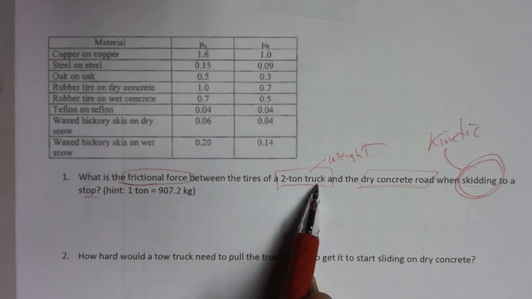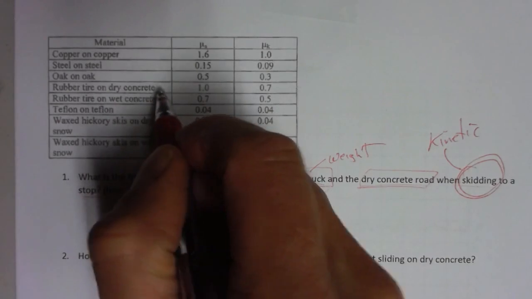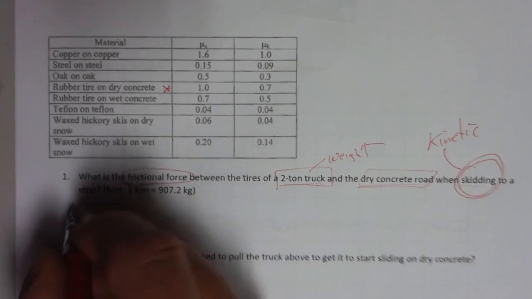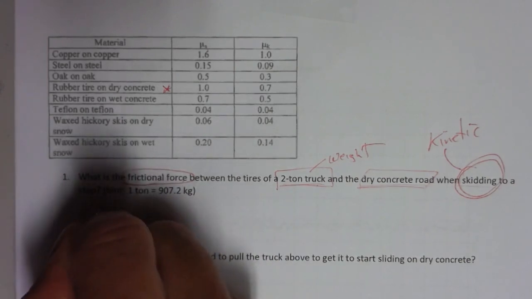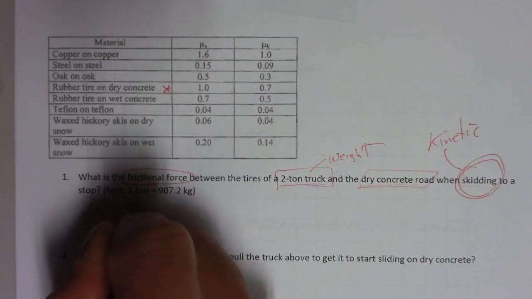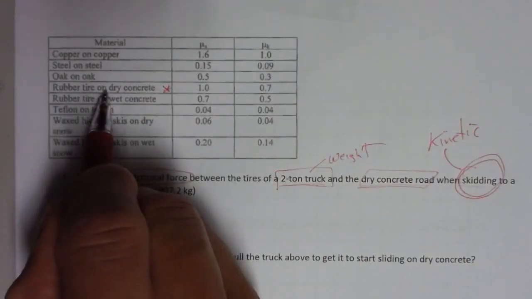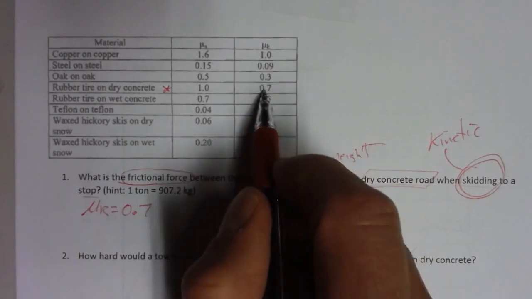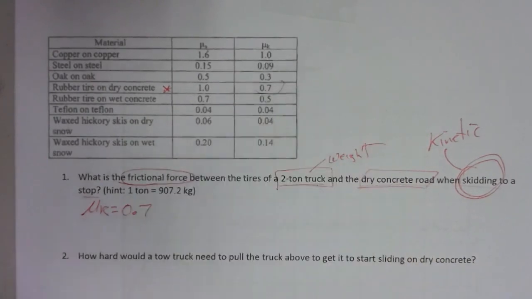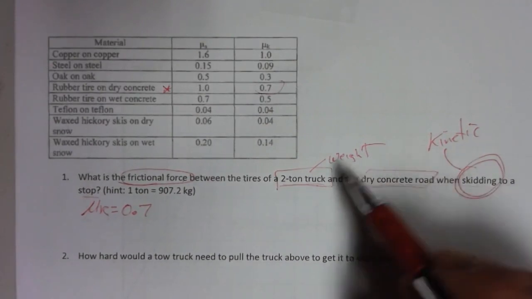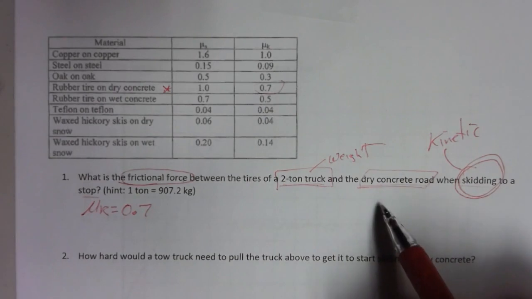So I'm pretty sure this is going to be rubber on dry concrete right here. Rubber on dry concrete, and it's skidding. So I know mu k is 0.7 right there. Rubber on dry concrete. K is for kinetic, for skidding. So I know the kinetic friction coefficient. So I've read, I understand it's sliding, and I understand the materials that are involved.